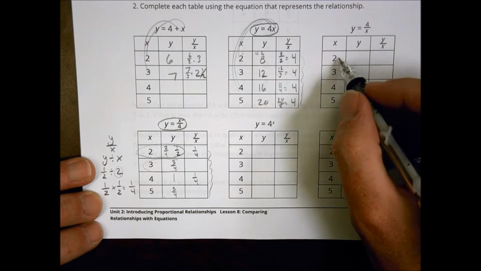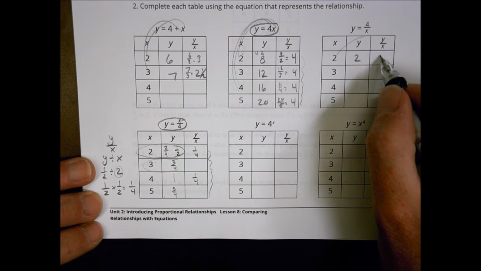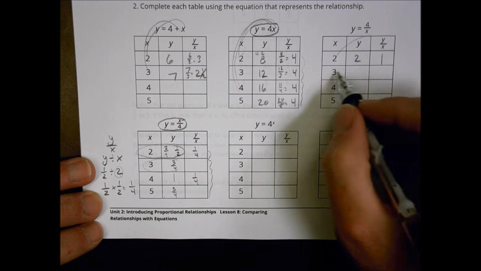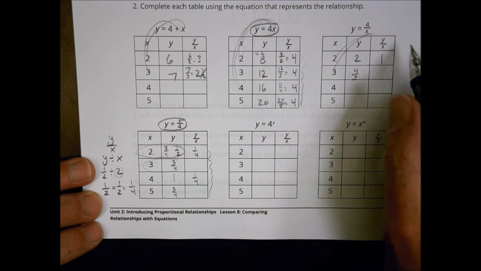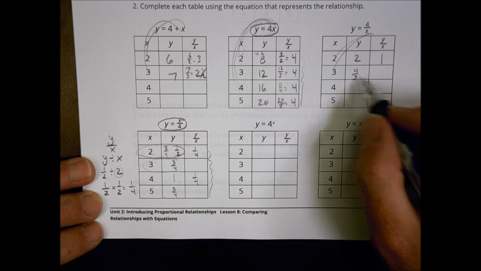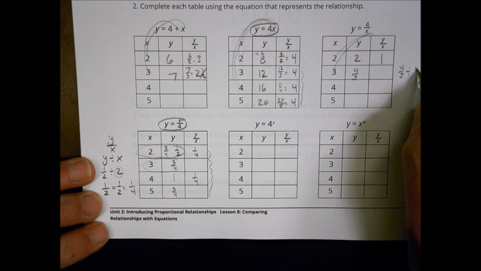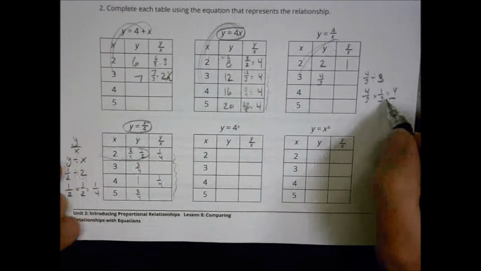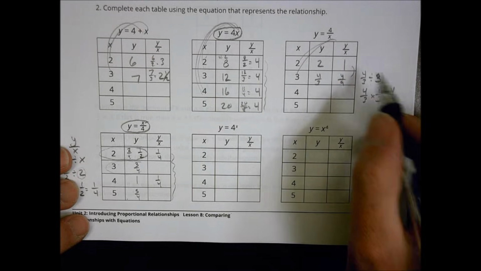Up here, same idea. You have 4 divided by 2, which is 2, and 2 over 2 is 1. And you put a 3 there, you have 4/3. Again, if you do the multiplication part there, 4/3 divided by 3 becomes 4/3 times the reciprocal, which becomes 4 over 9. And those are not proportional there, are they? So we'd say nope, nope.